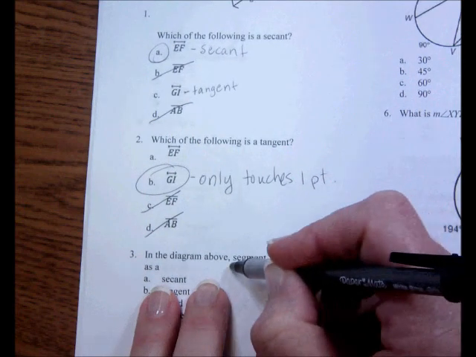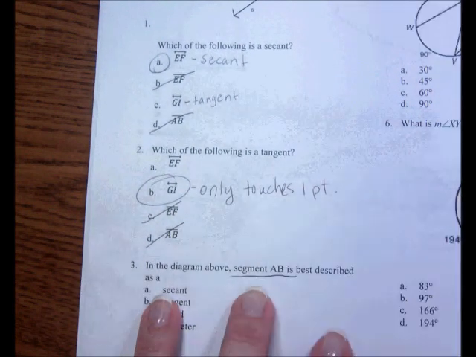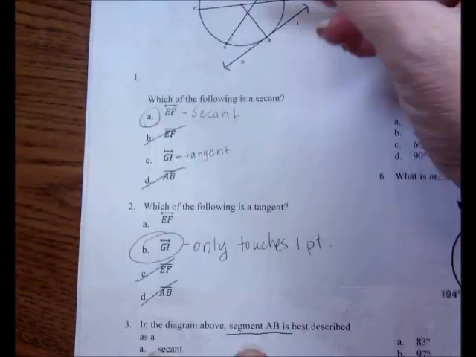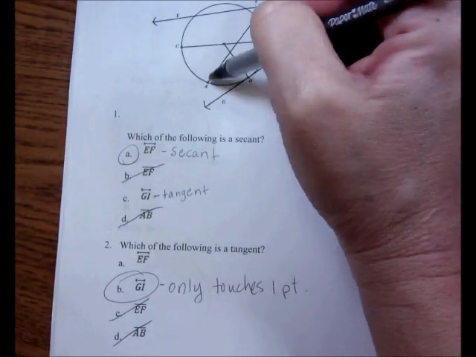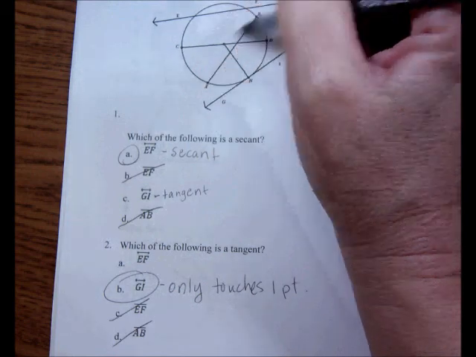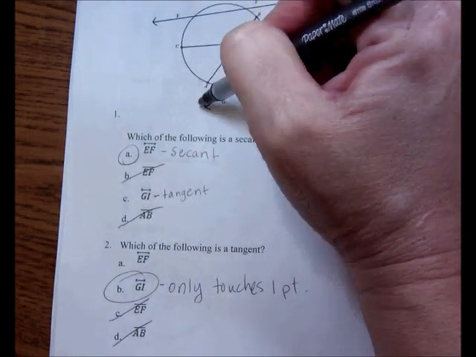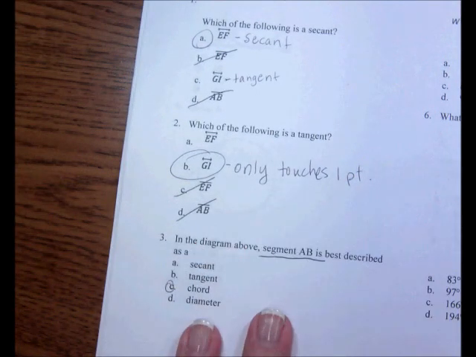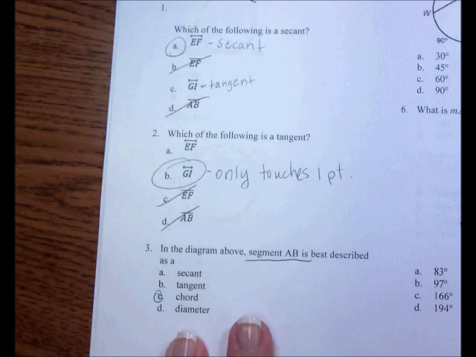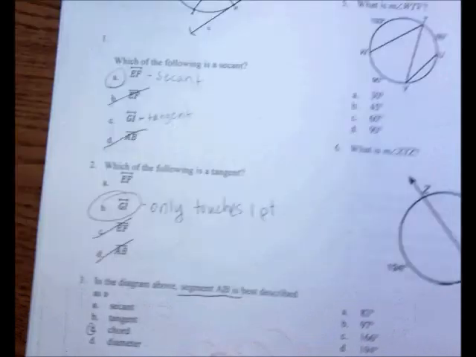Okay, and then looking at 3, it says in the diagram above, segment AB is best described as, well, we're talking about a segment, not a line. So it's either going to be a chord, radius, or diameter. A line segment AB has its endpoints on the circle, and the definition of a chord is a line segment whose endpoints are on the circle. So in this case, the best description of segment AB is a chord.